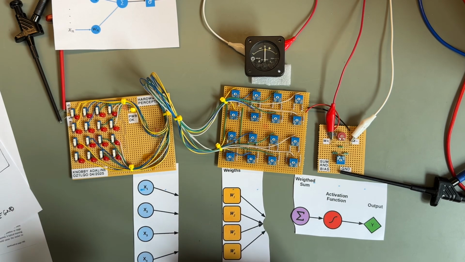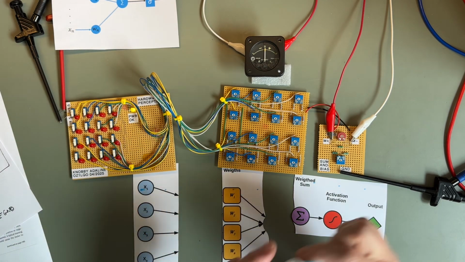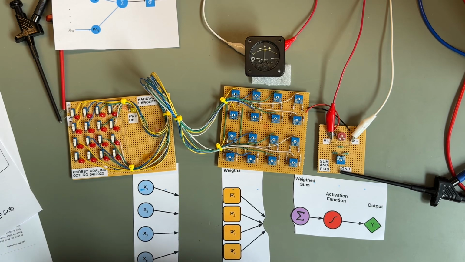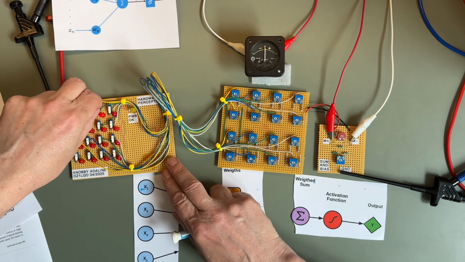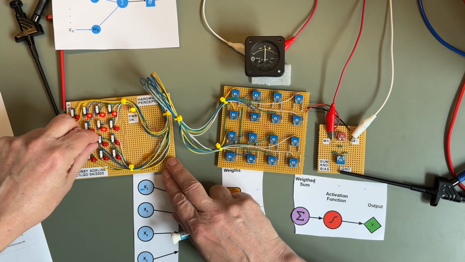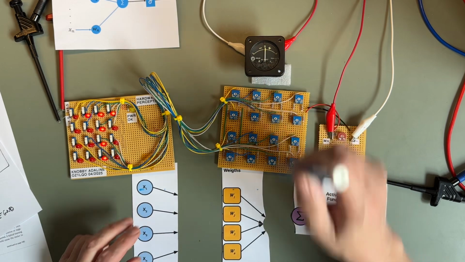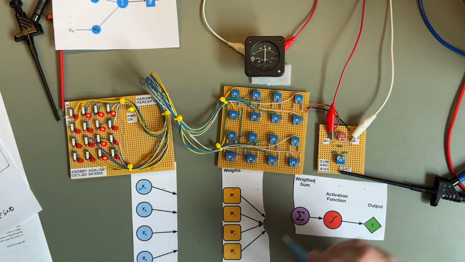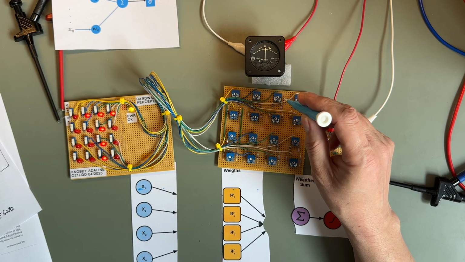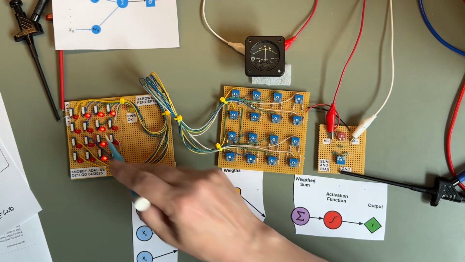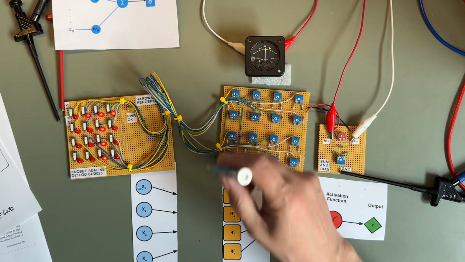Now we can train it, and let's start by training it to give a positive reading for the letter T and a negative reading for the letter J. So we start out by building a T. So there we go. There's still nothing on the meter. The rule now is that I should increase the weight just a notch, positively, for the ones I like, the ones which are now lit, and decrease the ones which aren't lit.